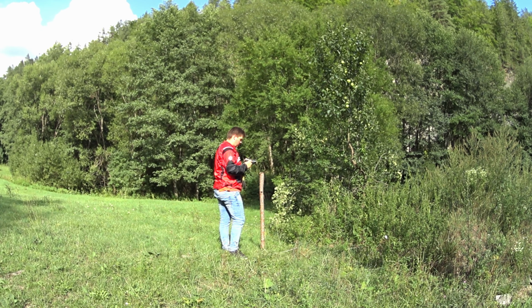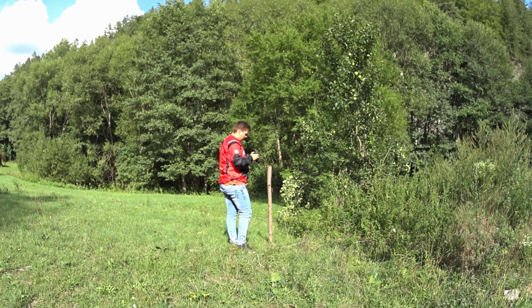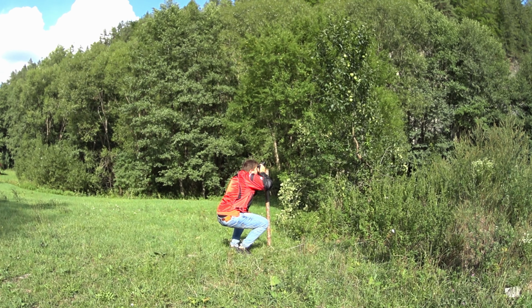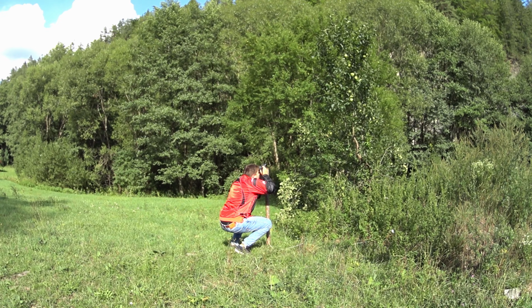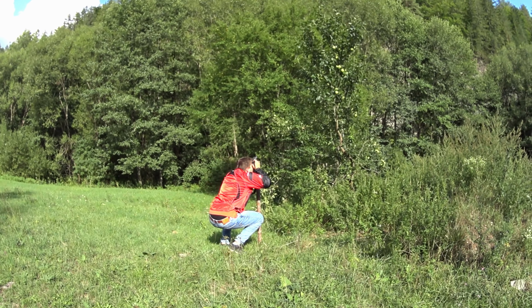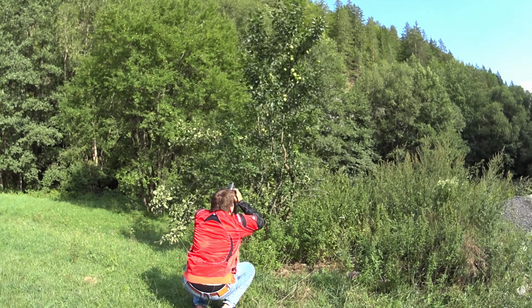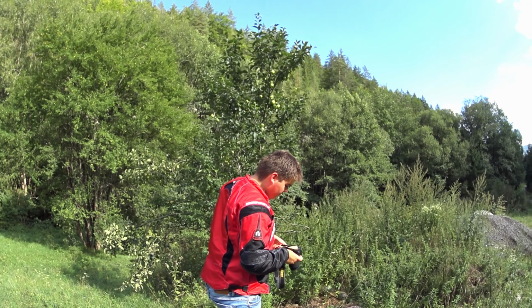So, as I said in my previous video, one of the most important things in photography is stabilization. And when you forget your tripod like I did here, you can use nature, for example, this wooden pole that was in the field. I used it to stabilize my photo and it looked great, as you see.